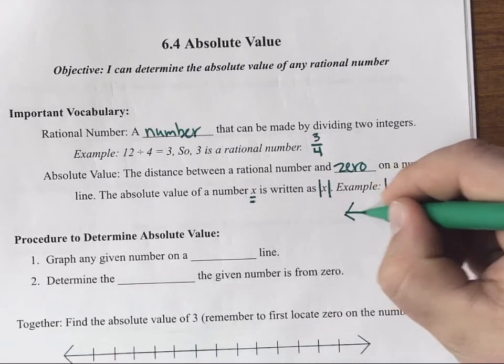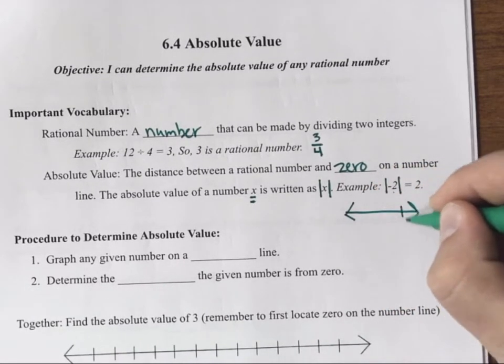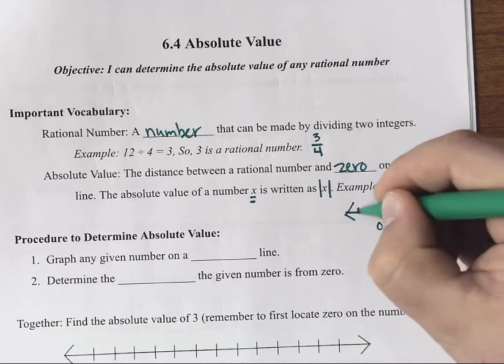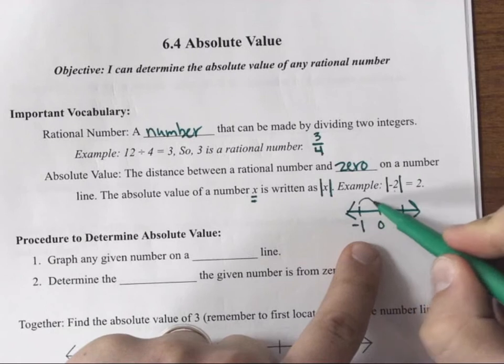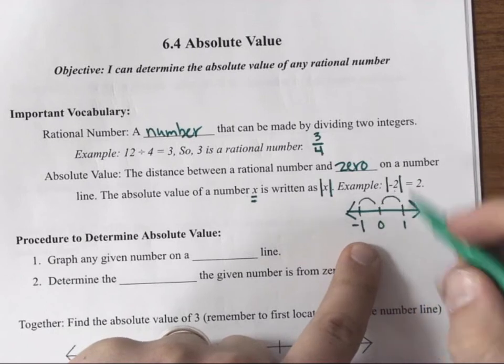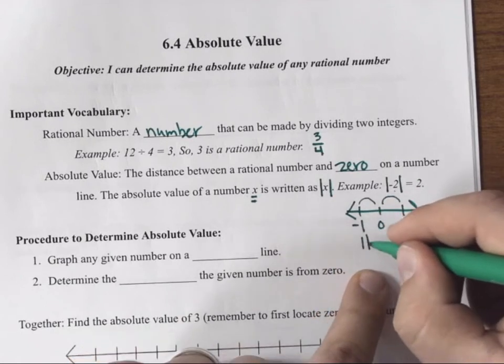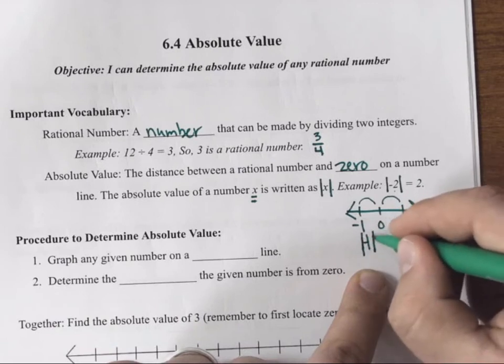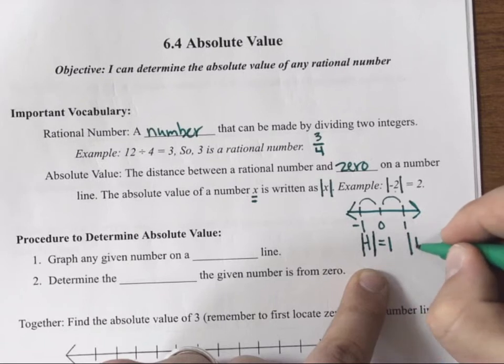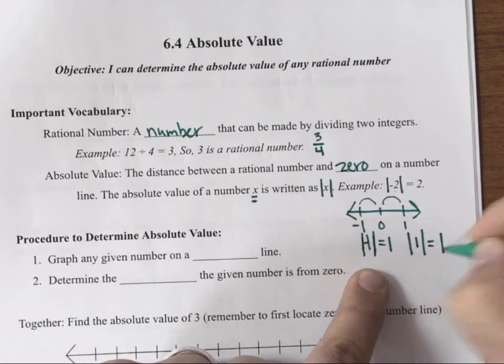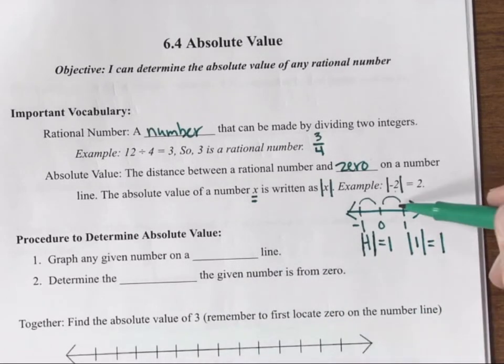If we had a number 1 and -1, those are both one space away from 0. So the absolute value of -1 equals 1, and the absolute value of 1 equals 1, because they are both one space away from 0.